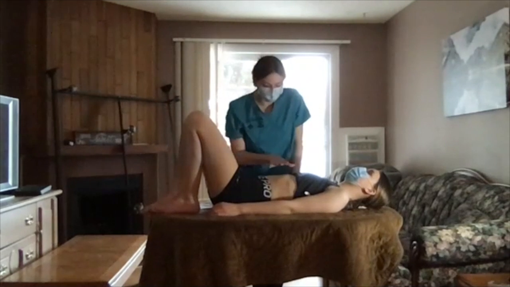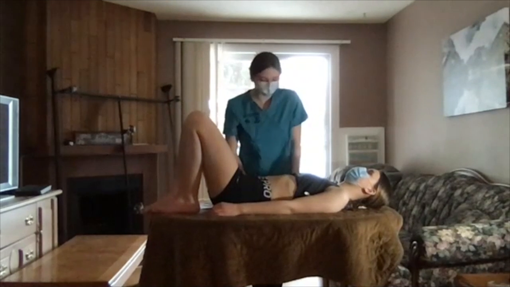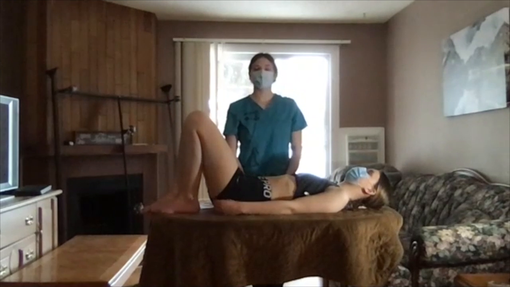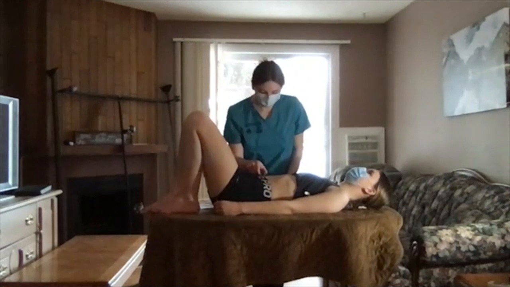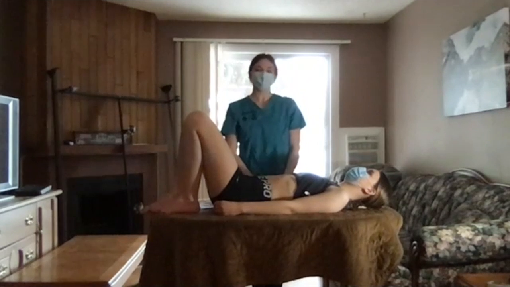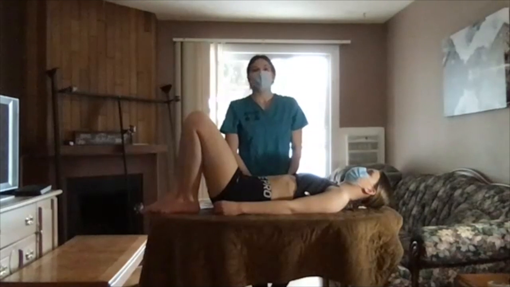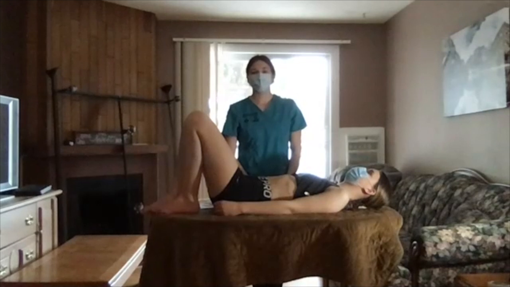Again, hair distribution on the abdomen. And I also want to look at the umbilicus, making sure that it's even and that there are no abnormalities with that. Next, you want to move on to your auscultation before your palpation.